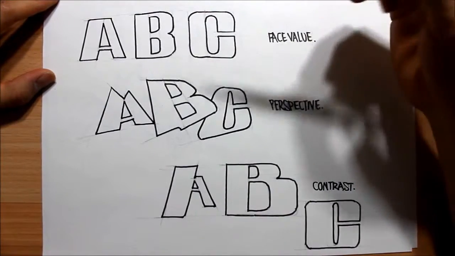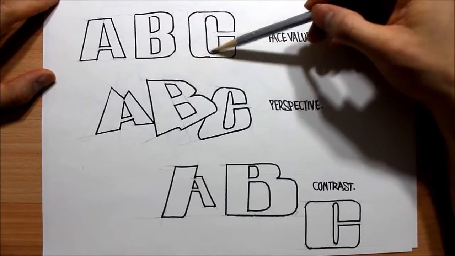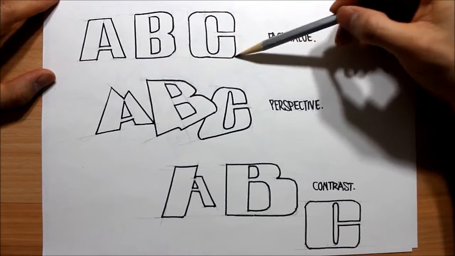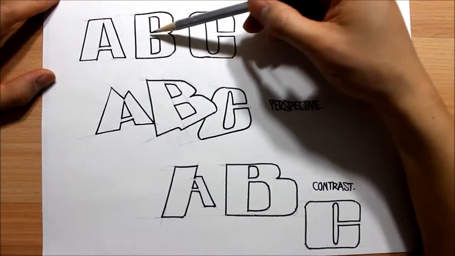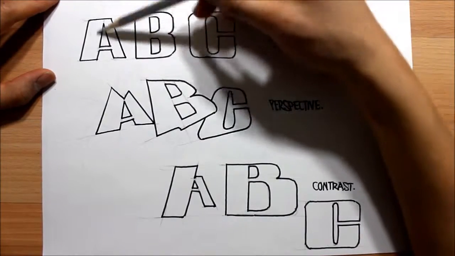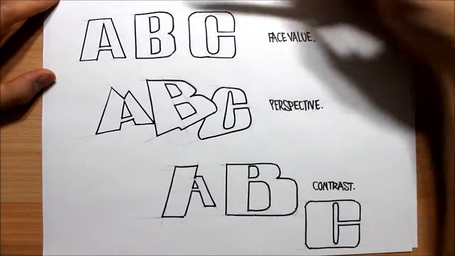If you haven't seen my other videos on creating letters just yet, this part of the letter is the pillar, this part is the bridge, and these are the pillars again. So pillar, bridge, pillar. The bridge is what's connecting one side of the letter together with the other side of the letter. Again, this is pillar, pillar, and bridge. So this is at face value.